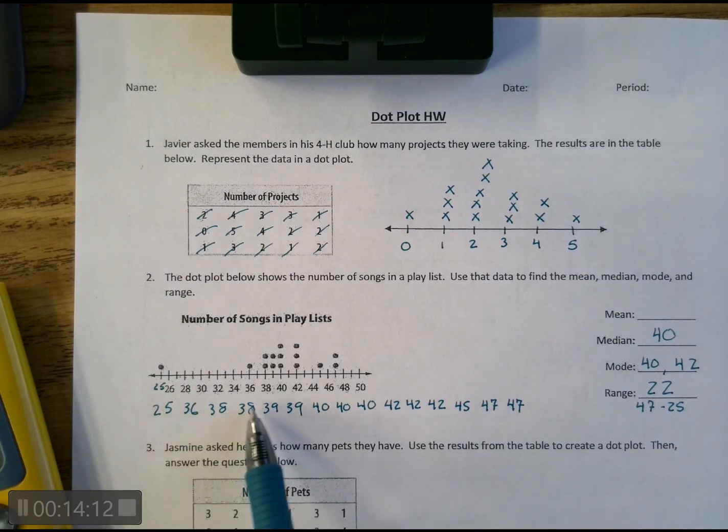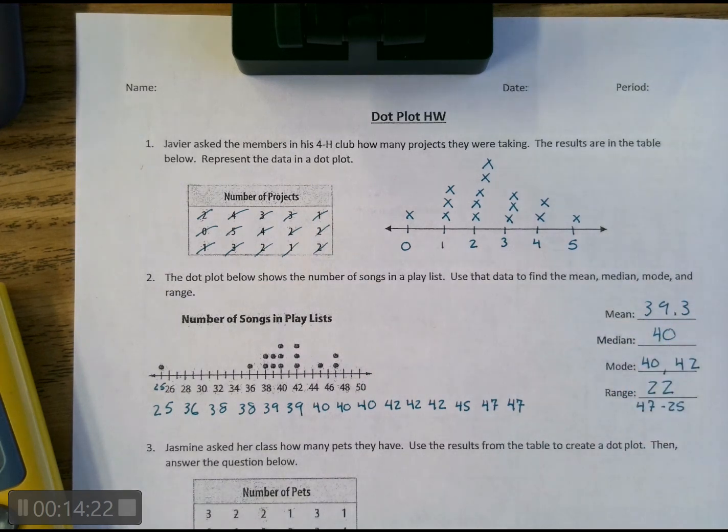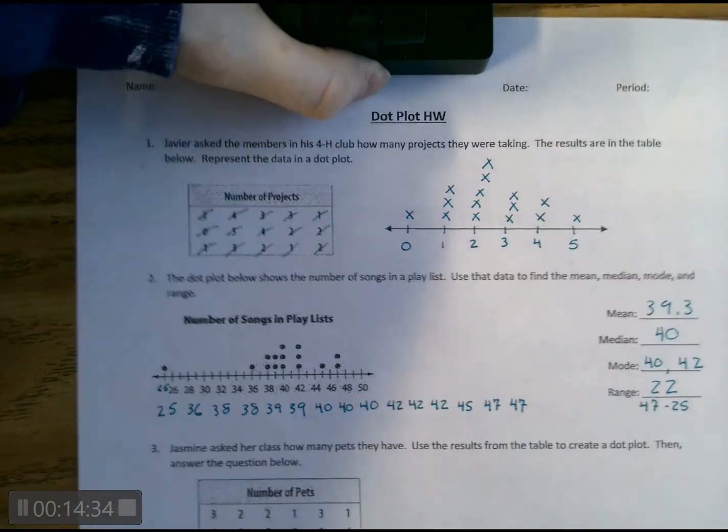1, 2, 3, 4, 5, 6, 7, 8, 9, 10, 11, 12, 13, 14, 15. And that's going to give us 39.3. Okay? Alright. Always make sure that you check your answer. Make sure that it is at least within the number line. Alright, and so now on to the next one.